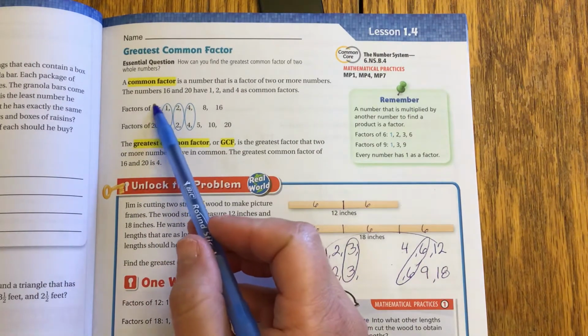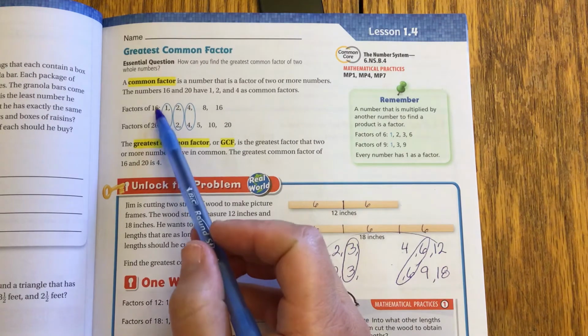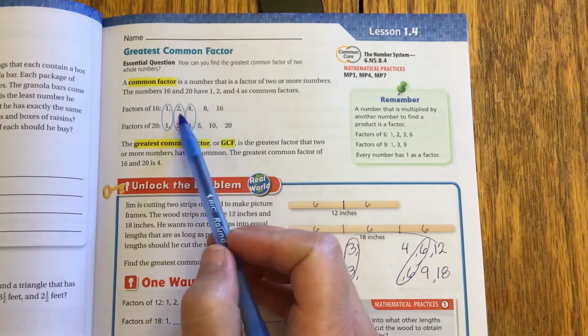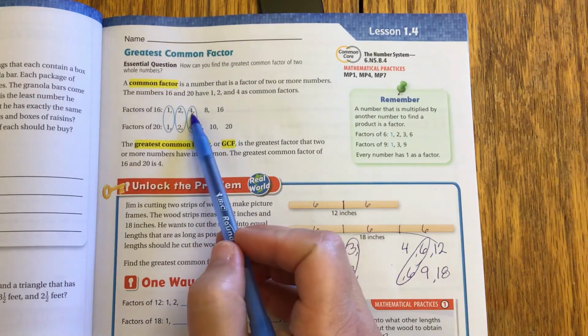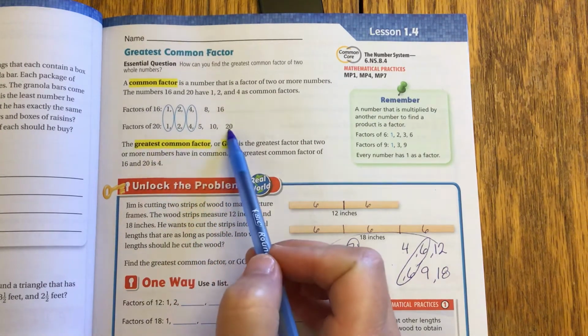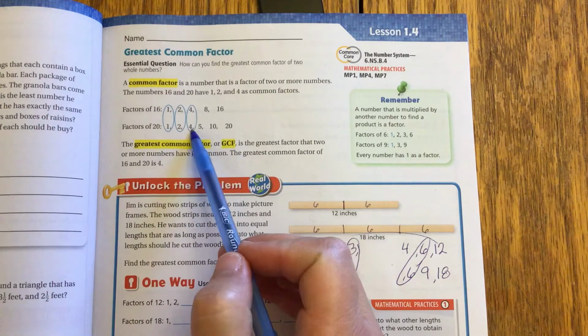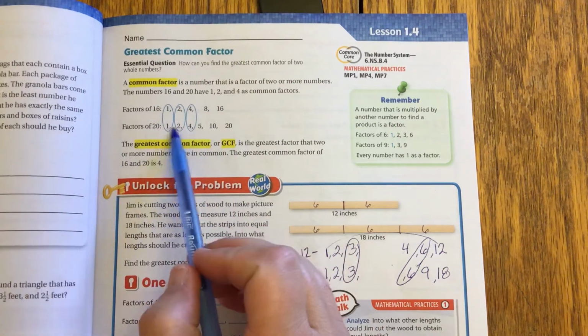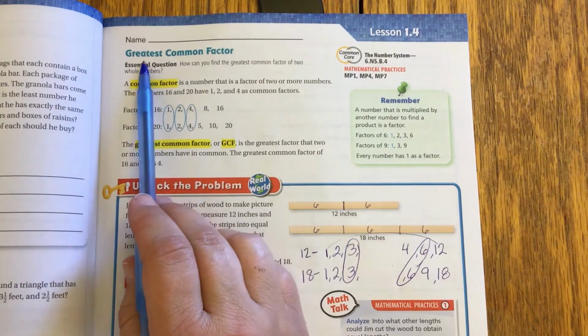If we were looking for the numbers 16 and 20, what numbers go into 16? There's 1 and 16, 2 and 8, and then 4 times 4. What numbers go into 20? 1 and 20, 2 and 10, 4 times 5. These are all the factors that go in here and all the factors here. We're looking for the greatest number.